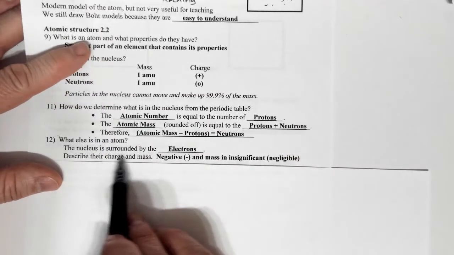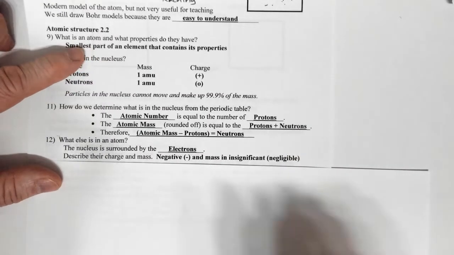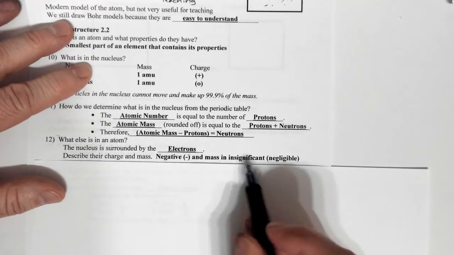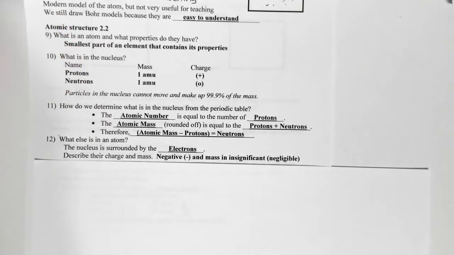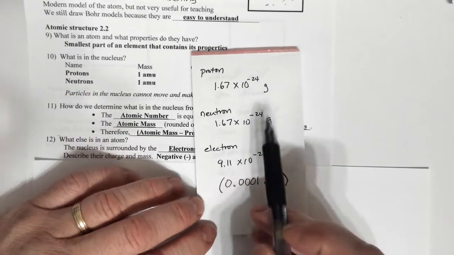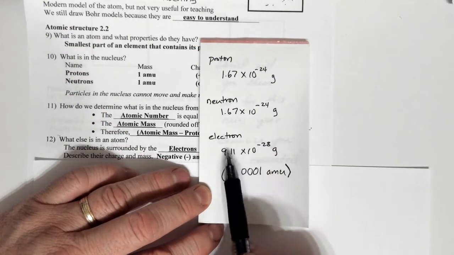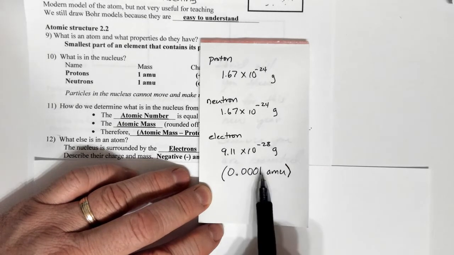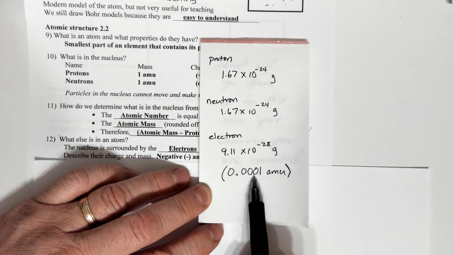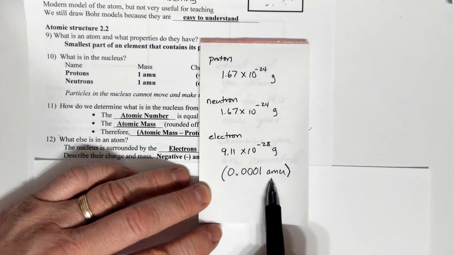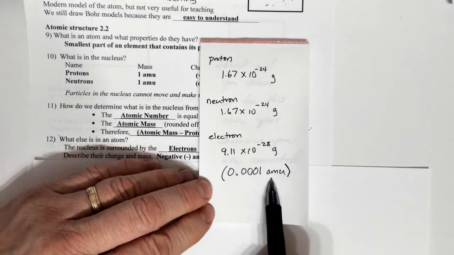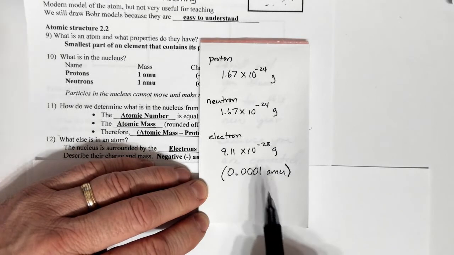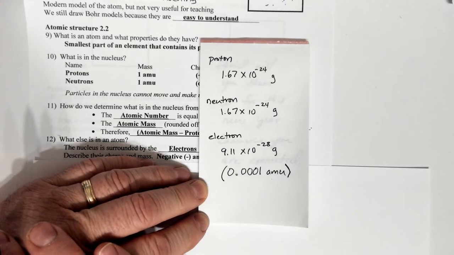So let's describe their charge and their mass. They have a negative charge, and their mass is considered to be insignificant or negligible. What do I mean by that? If you look at all the weights, the electron is 10 to the negative 28th instead of 24, so that would be 0.0001 AMUs, which means it'd be like trying to weigh your body and then putting a dime in your pocket and then seeing if it changes the weight on the scale.